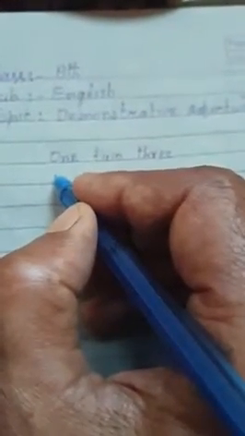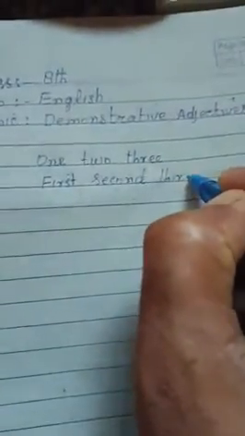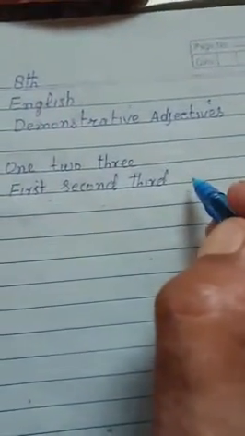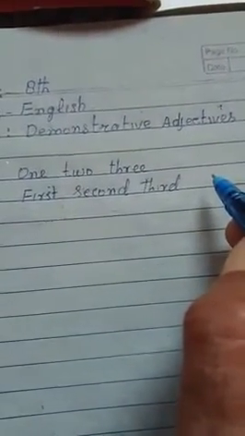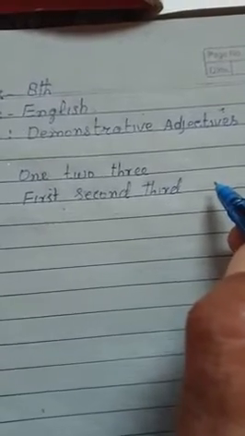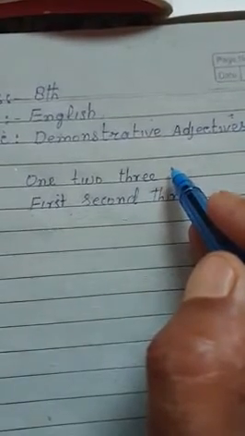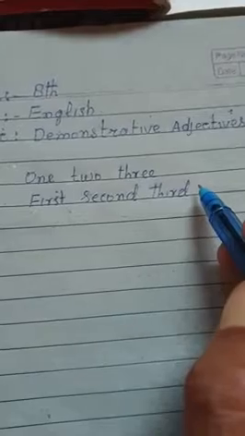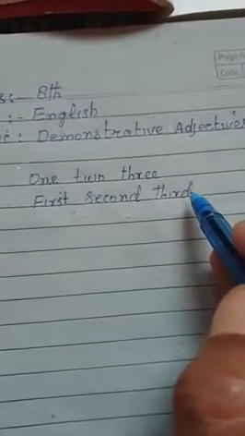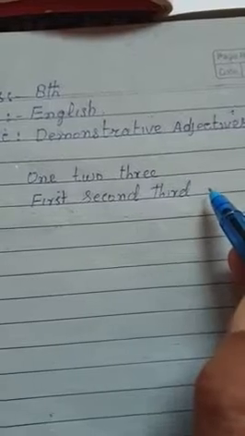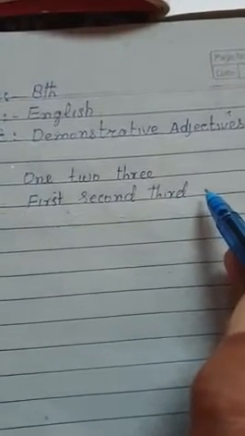Next, I discussed first, second, third, fourth, fifth, etc., right? These are called ordinals. 1, 2, 3, 4 are cardinal adjectives, and first, second, third, fourth are ordinals, right?